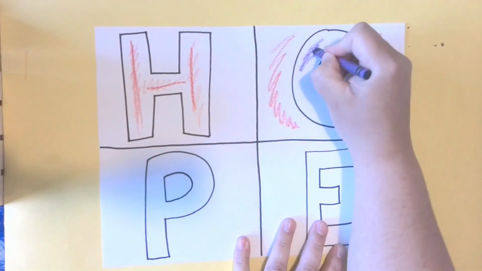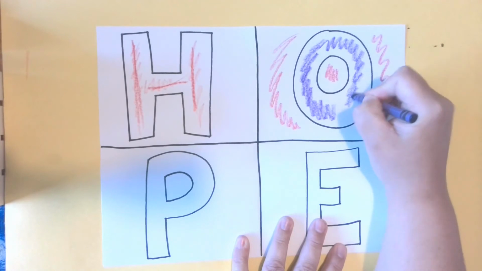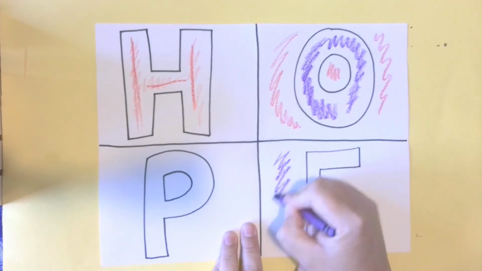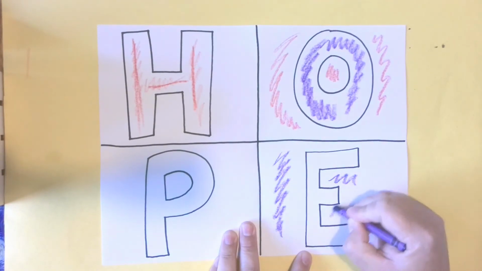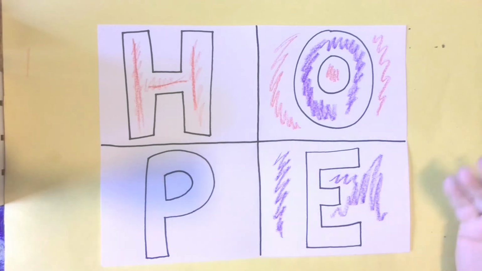I want my O to be purple, so I'm going to color that in. We're going to pretend that I did such a nice job. I got all the white spots, and then I just rotate to the next one, and this is where I put my purple in the background around the E. Okay? Obviously, I'm not coloring this all completely and neatly. You guys get the idea.